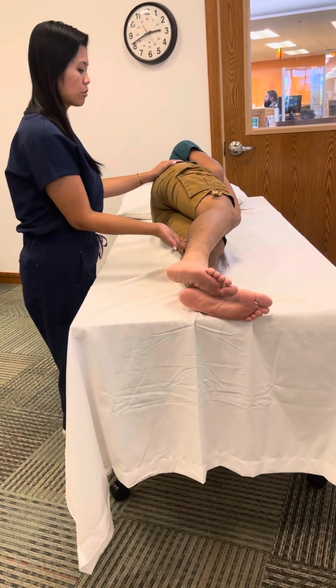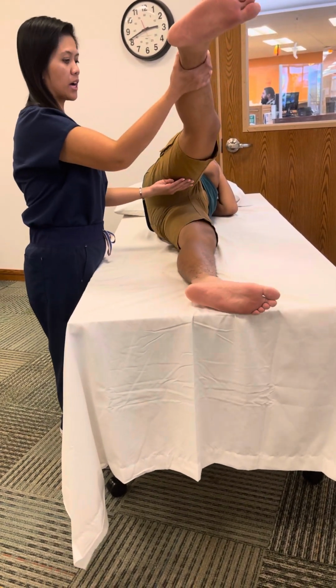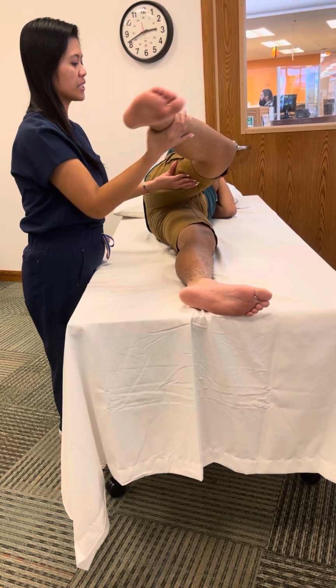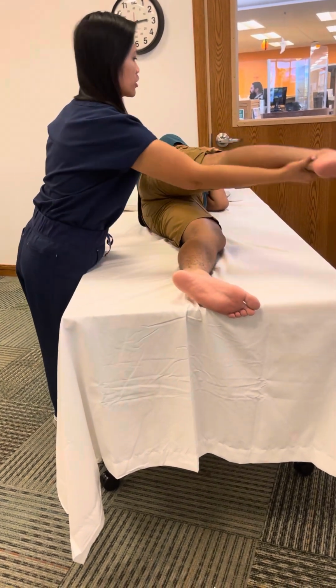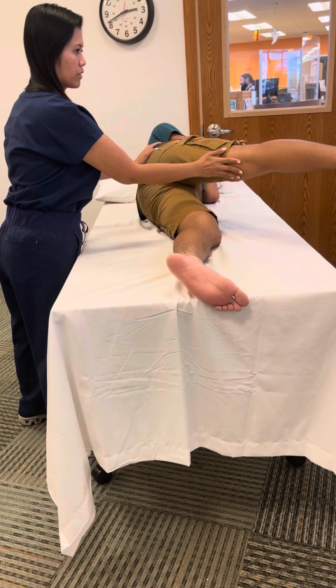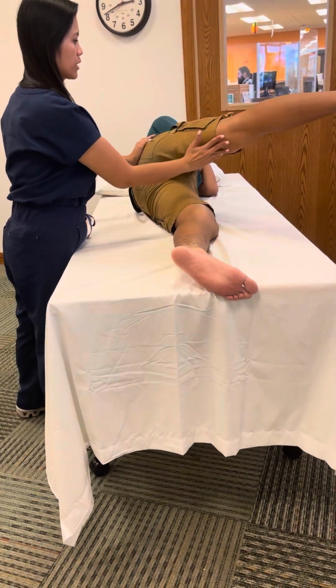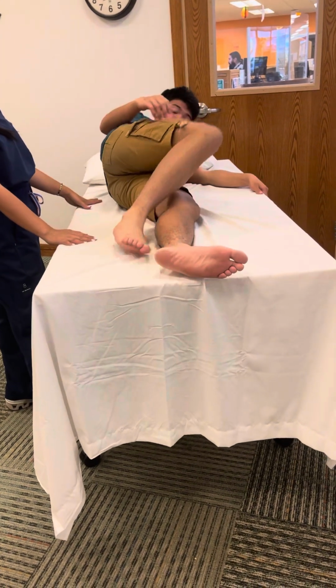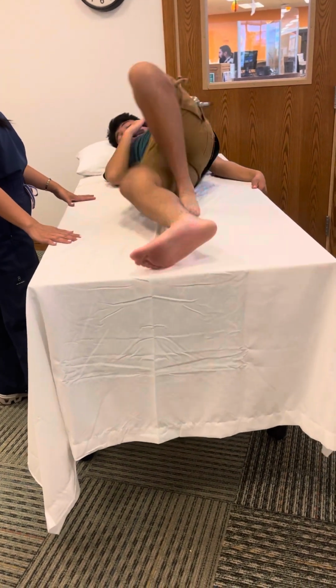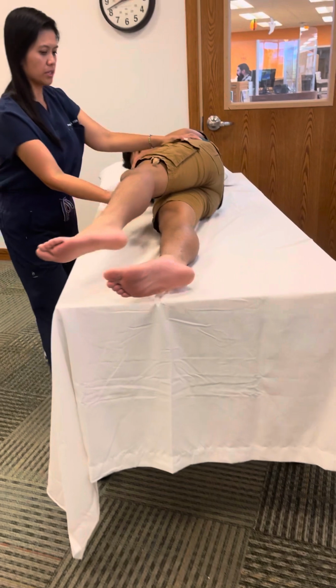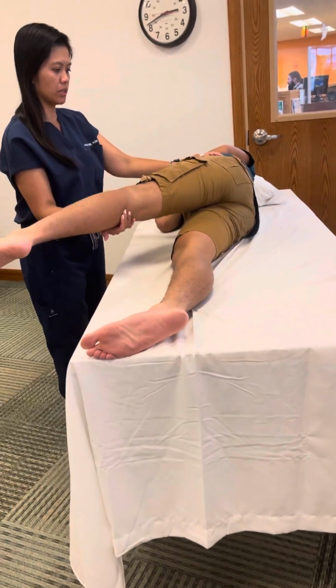Okay, so abduction and then adduction. Okay, adduction. Okay, abduction and adduction. Do it the other side. Can you face me? So adduction and abduction.